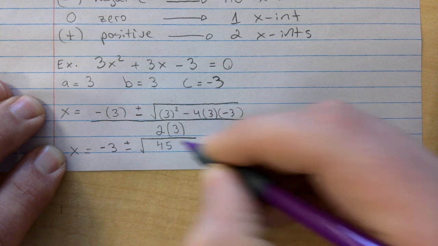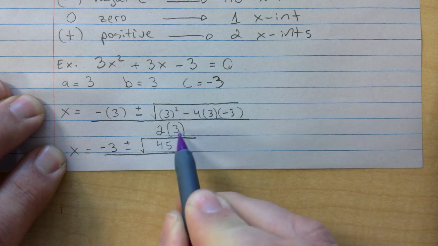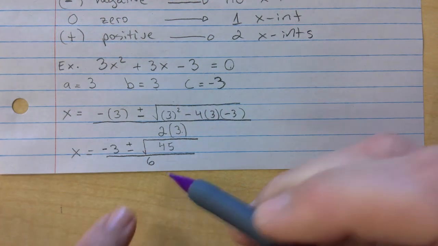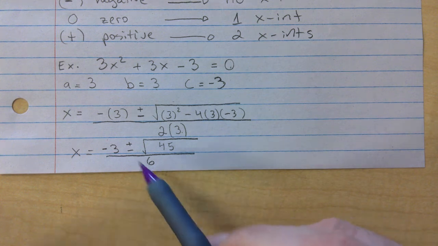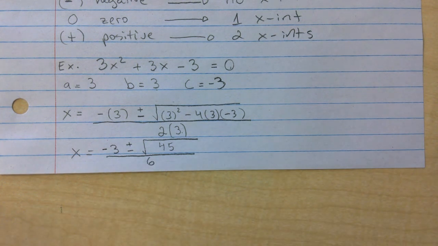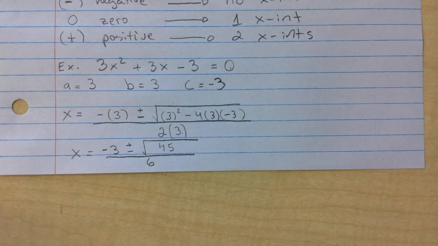That's 45 over 2 times 3, which is just 6. And this is where you branch off at this point. You know that plus or minus there? It's using the symmetry of the parabola, right? You're centered in the middle, and if you go minus, you're going to find the one that's on the left side of the vertex. If you go plus, you're going to find the one that's on the right side of the vertex, right?